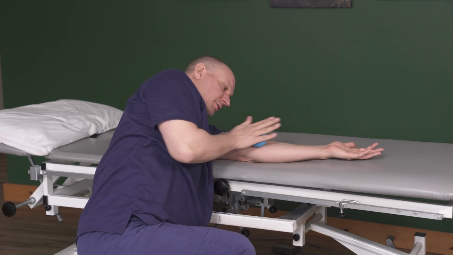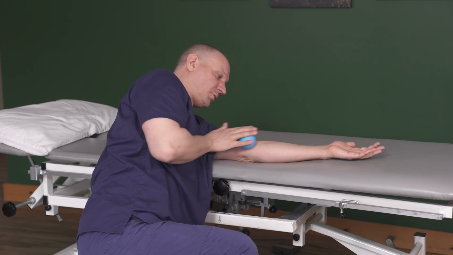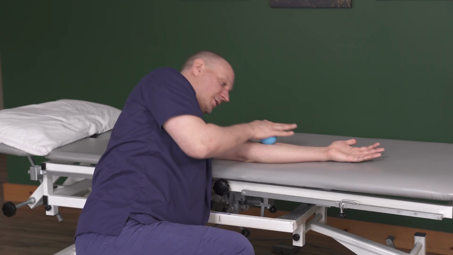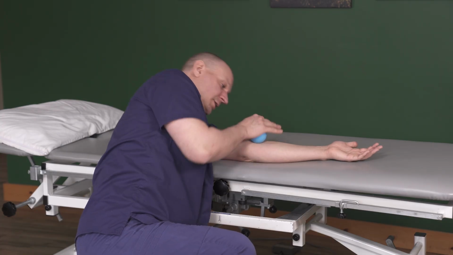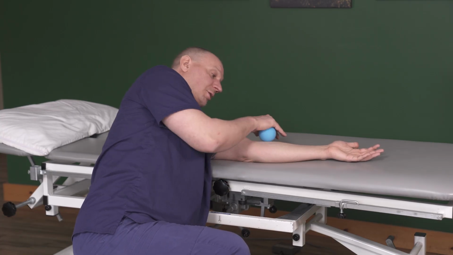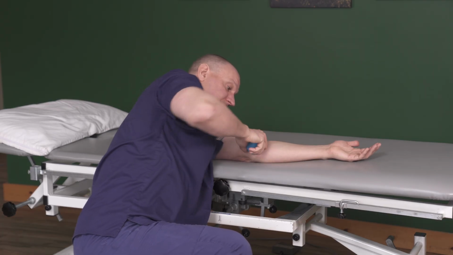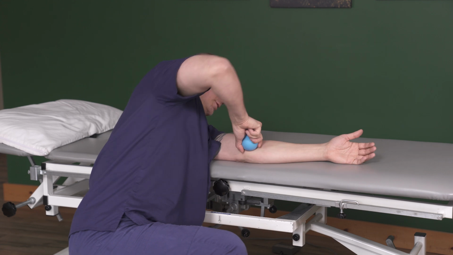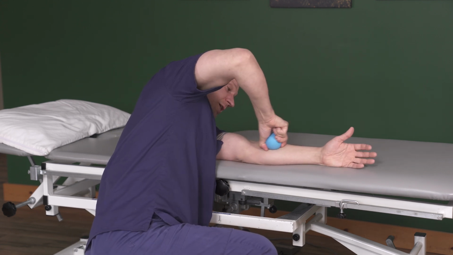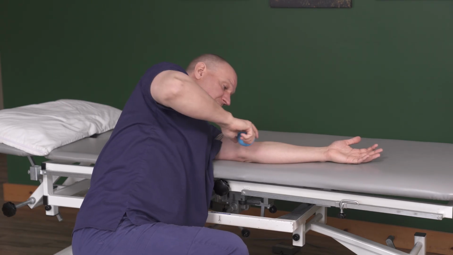You can start with the least aggressive or lowest dosage with rolling along the fibers. Then you can progress to cross fiber rolling. Don't be discouraged, alarmed, or worried if you reproduce some of your radiating symptoms, as the treatment would confirm the diagnosis. This would let us know that the restriction within this muscle needs to be addressed.